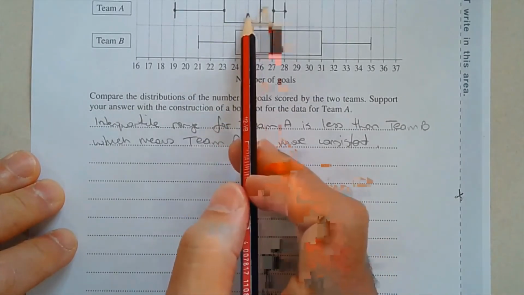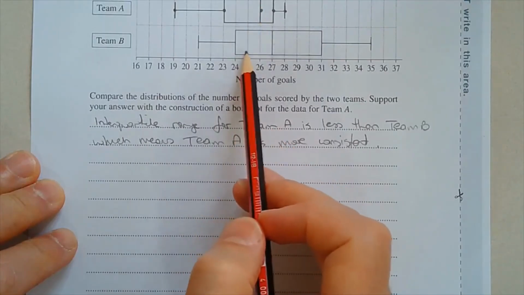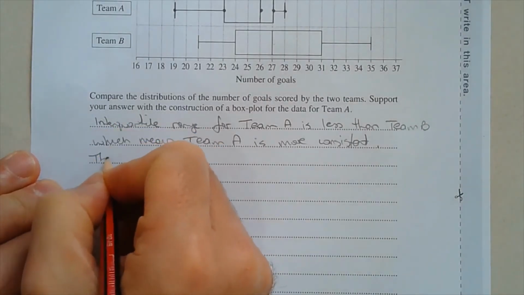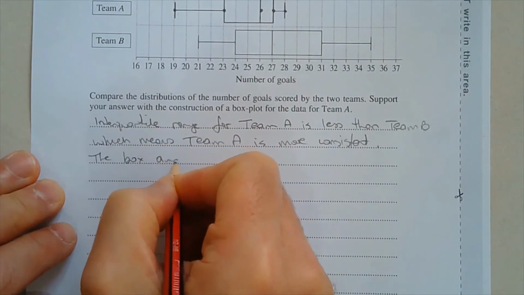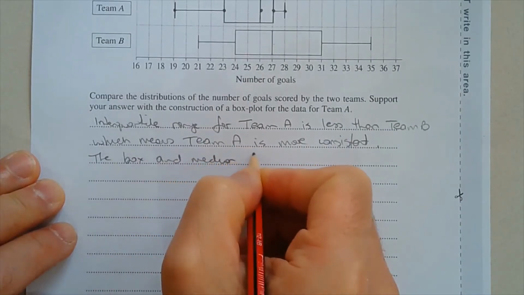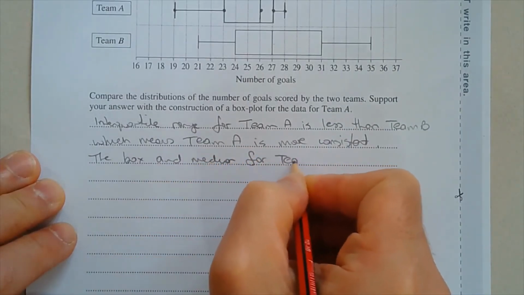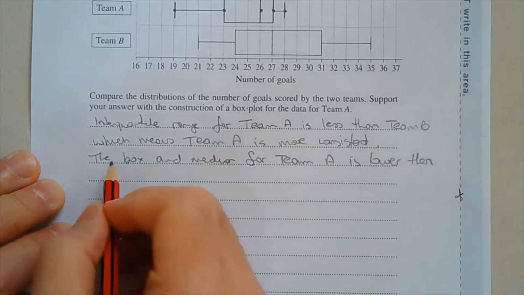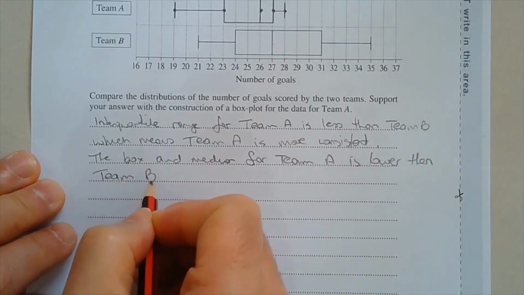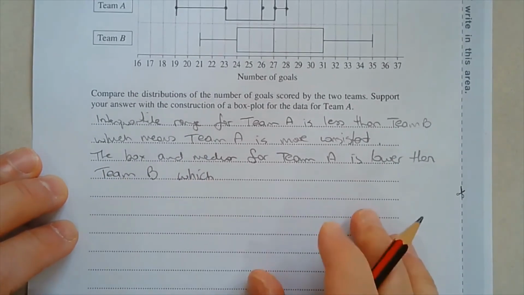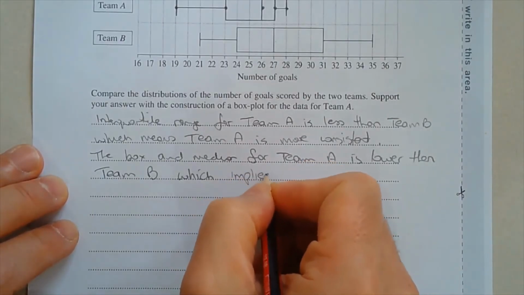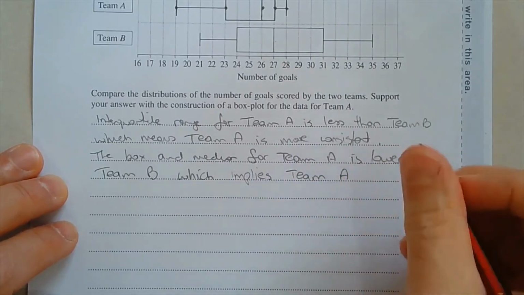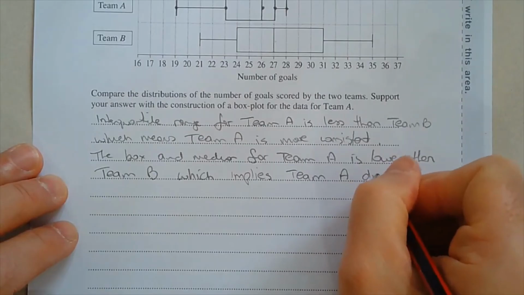Team A's box, with their median, is lower than the box for Team B. Which implies that Team A did not perform as well as Team B.